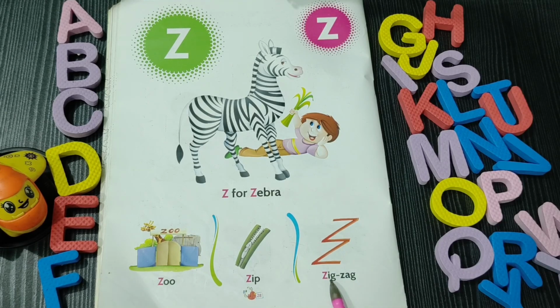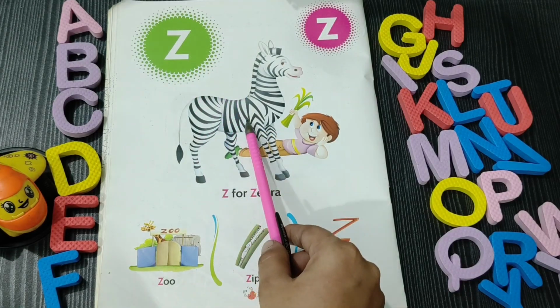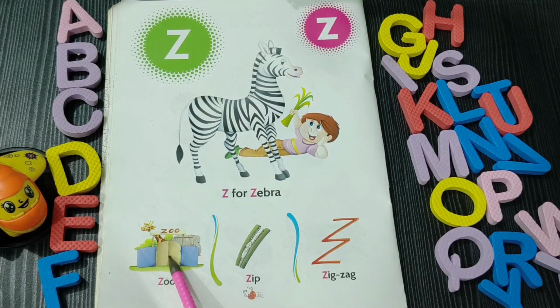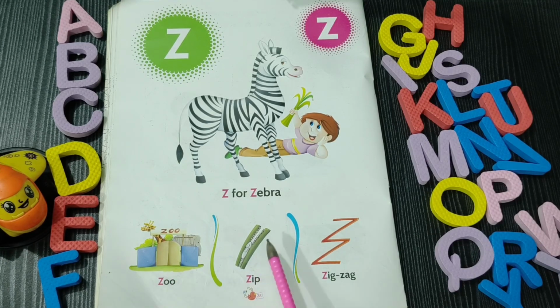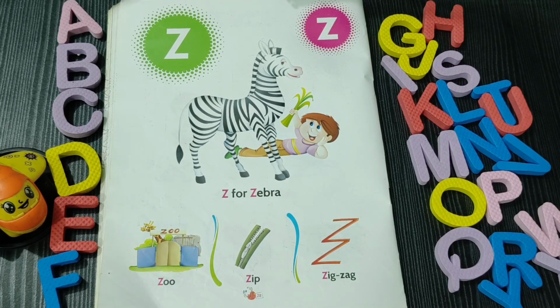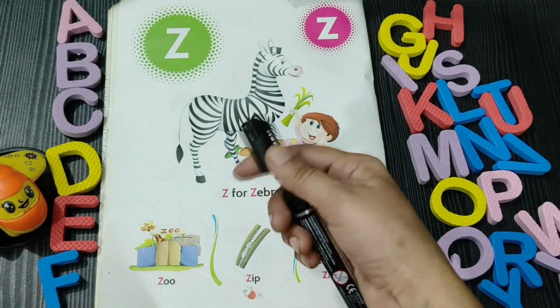Z is for zigzag. ZIG zig. ZAG zigzag. Z is for zebra. Z is for zoo. Z is for zip. Z is for zigzag. Let's write letter Z.